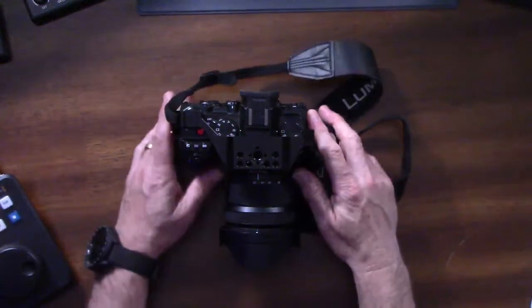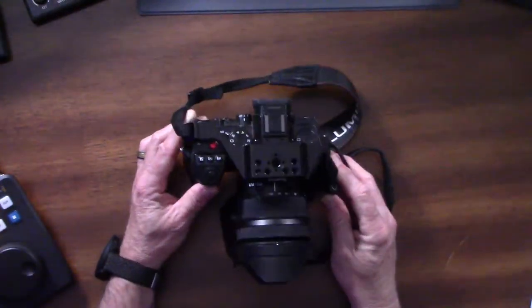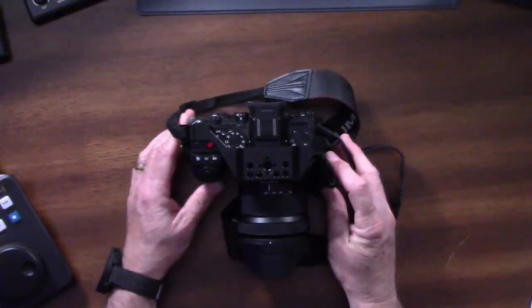So I generally use manual focus, manual shutter, manual aperture, manual white balance, and manual gain. On a camcorder, it's gain. On a mirrorless or DSLR type, such as this S5 right here, it's ISO, which is the same thing as ASA from back in the day.